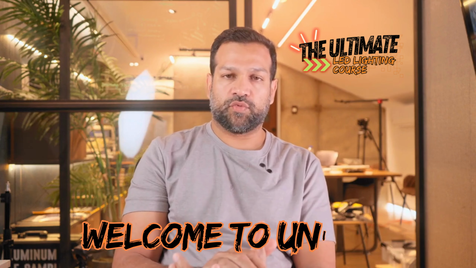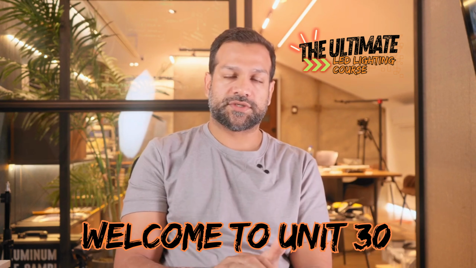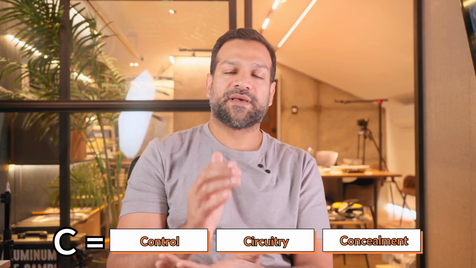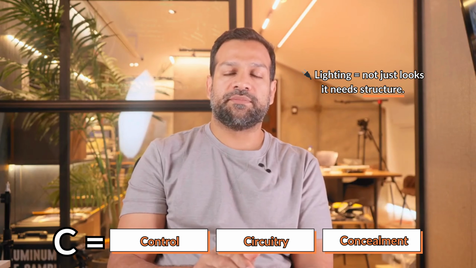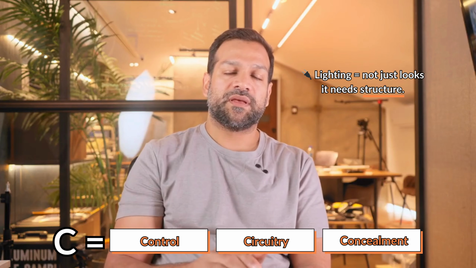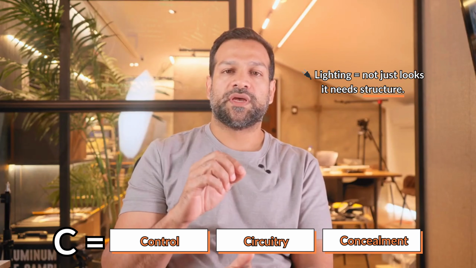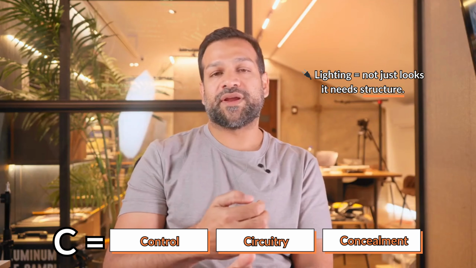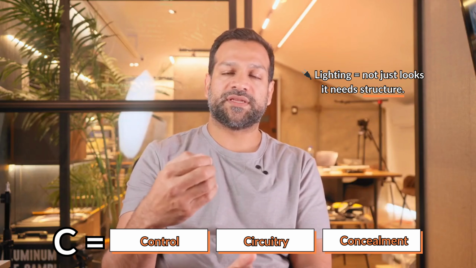Now for the C, which stands for control, circuitry, and a little concealment. And what I mean by concealment, just to get it out of the way, is how do we hide our wiring pathways. If we're doing something in the ceilings, it's not really about concealment because it's already hidden, but it specifically refers to cabinetry, any intricate details, how the wiring needs to hide or be integrated into the structures so that we have a good wiring entry point into that small linear detail.